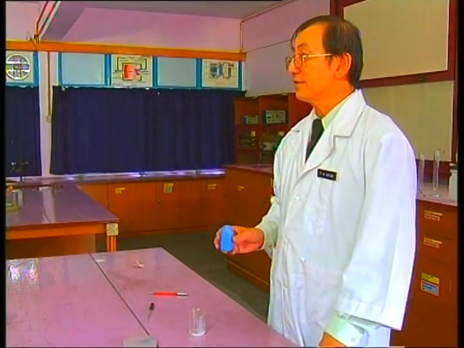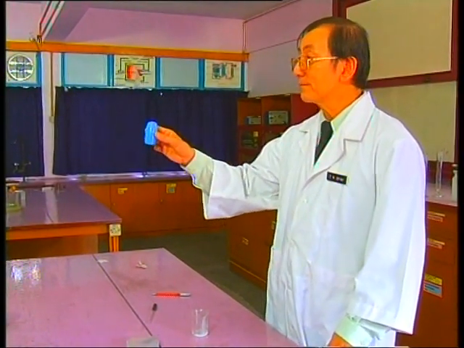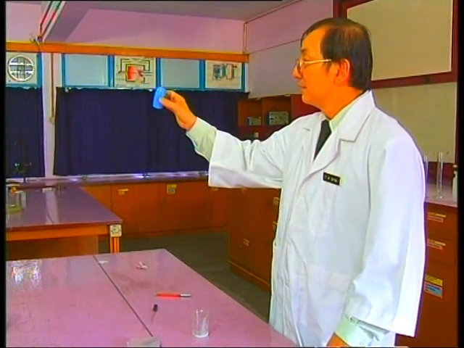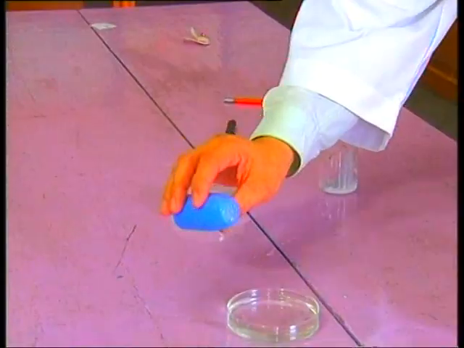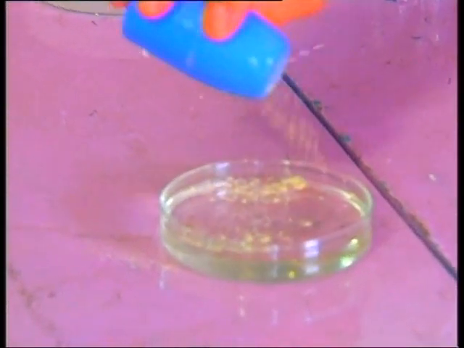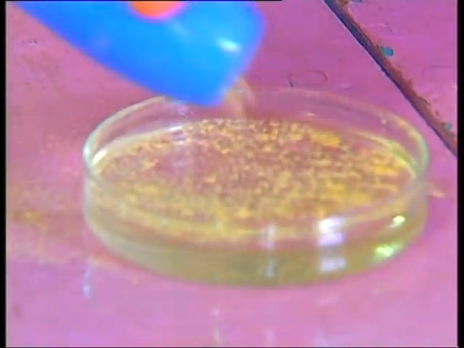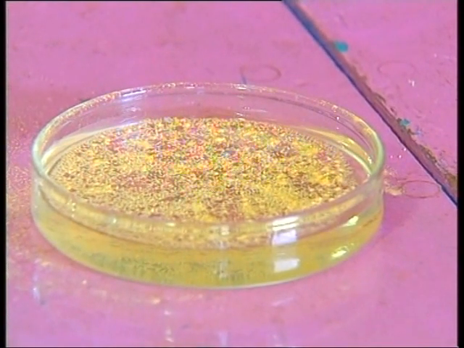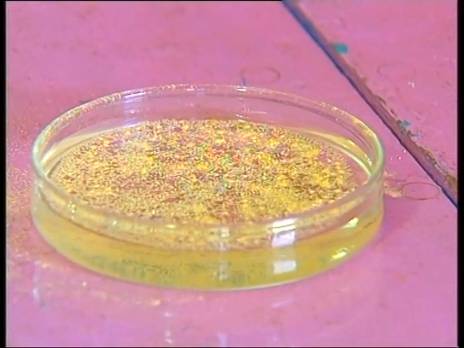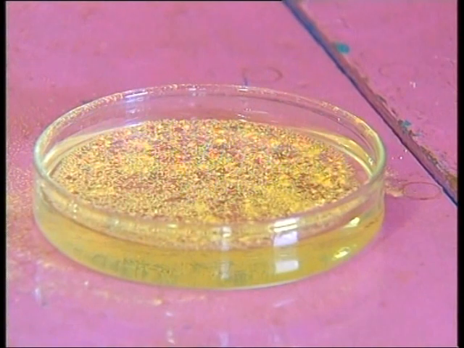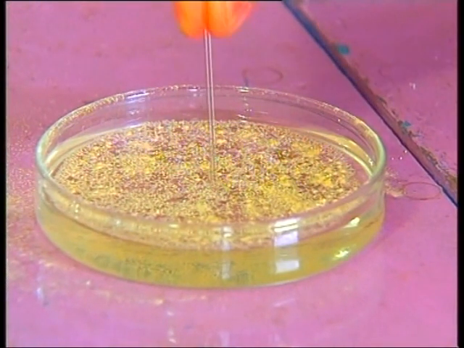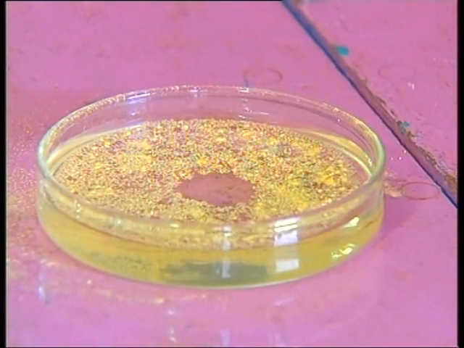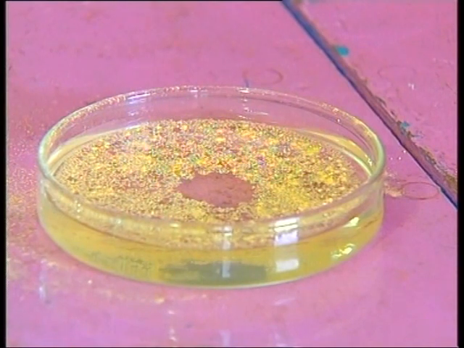The next experiment is we try to put lycopodium powder on the surface of water. You see I put this optical pin without soap solution. I place it at the center. You see what happened? Very little.